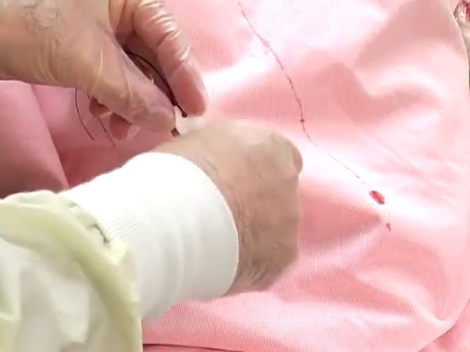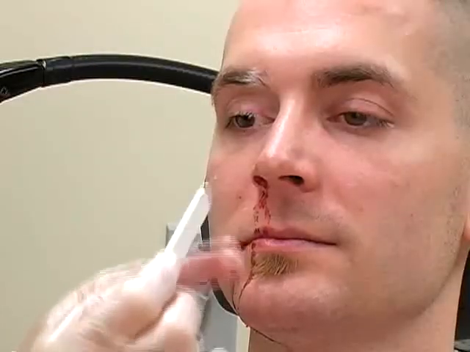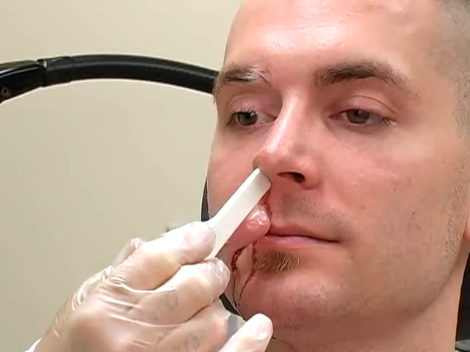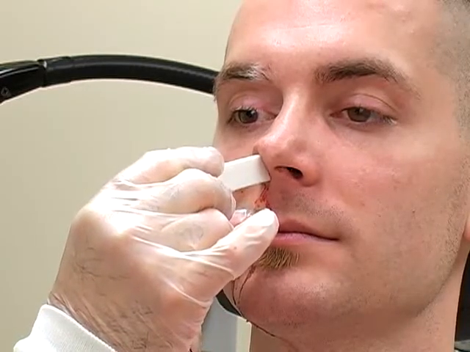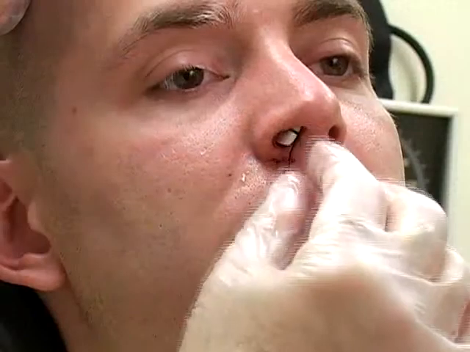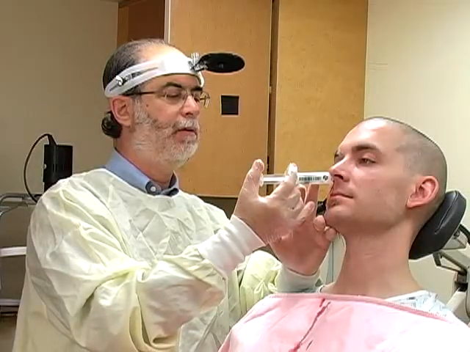The insertion of the larger Merocel sponge, which is indicated for more substantial hemorrhages, is performed in a similar fashion. First, lubricate the device with a topical antibiotic ointment. Insert it into the nares at a 45-degree angle and advance it 1 or 2 centimeters before bringing it perpendicular to the face and advancing it posteriorly into the nasal cavity. Once inserted, rehydrate the sponge with 3 to 5 milliliters of saline solution.